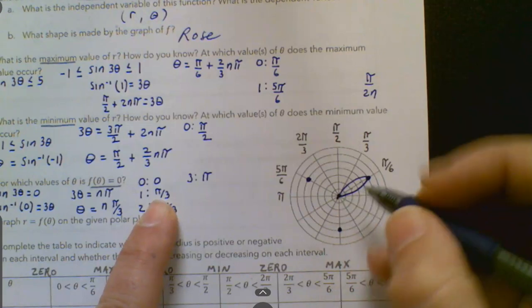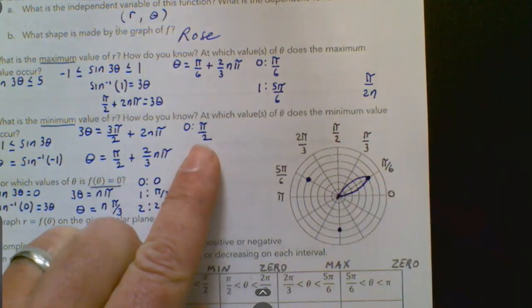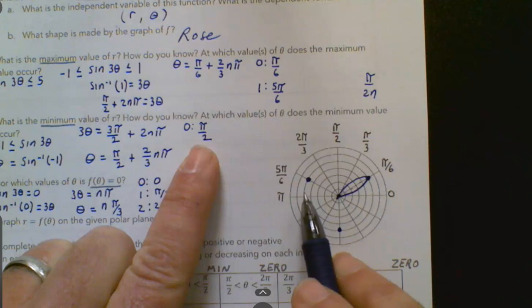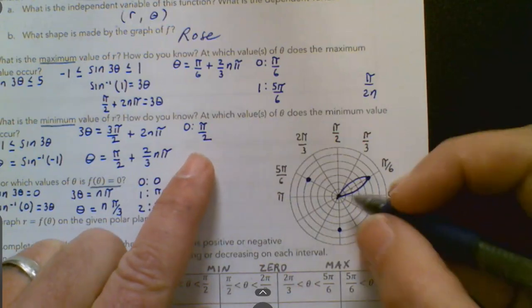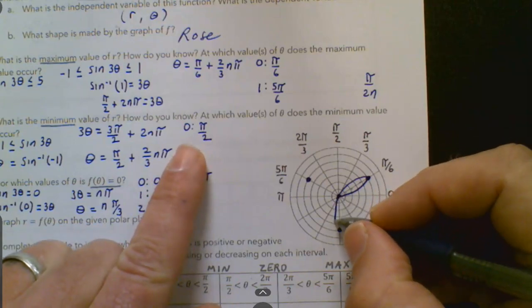And then what happens after that? So after you approach pi over 3, now you're approaching your minimum. You can see down here at my next petal, there's the pi over 2, but I have a minimum. It was like I went negative and then pi over 2. So that's why it's down here. That's my minimum.